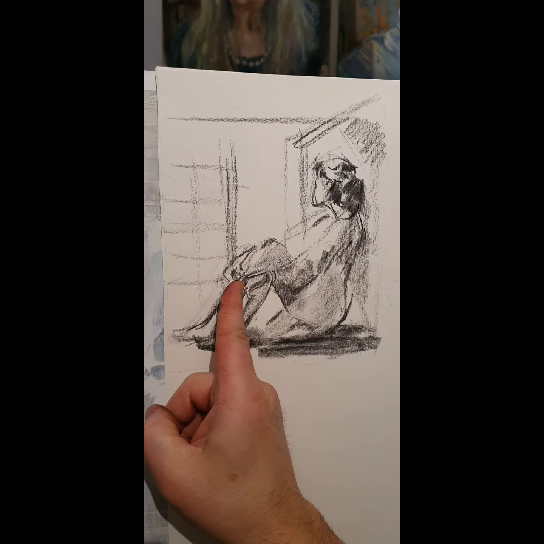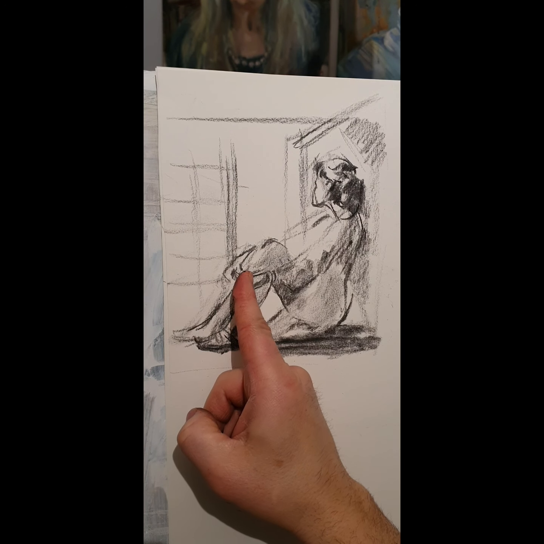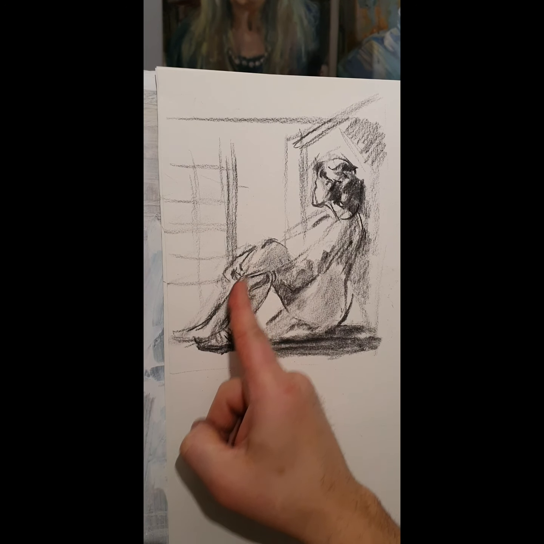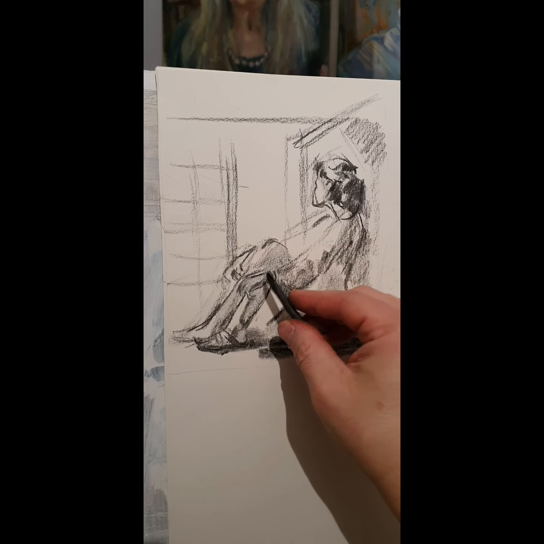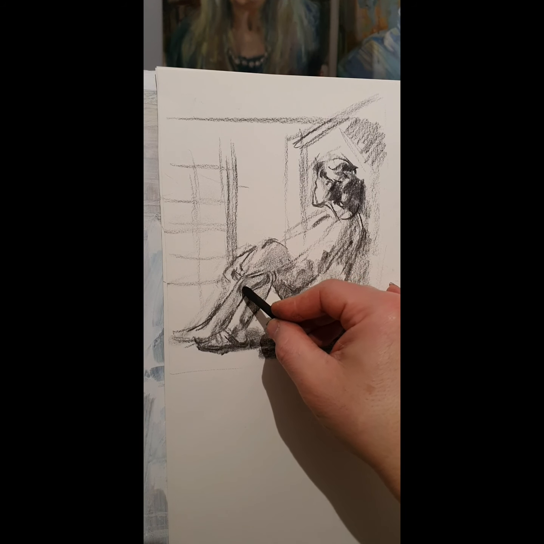Now again, this finger here is very dark and it's attracting too much attention of the main subject, basically, not of me, but of the main subject. So with a sharper edge of my charcoal, bring those fingers here.